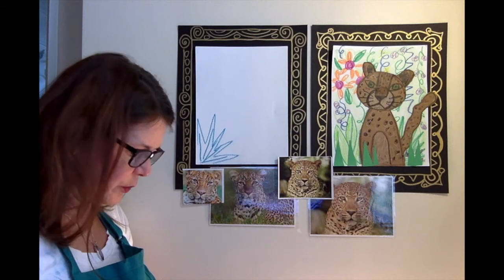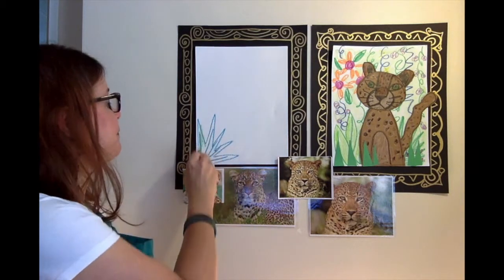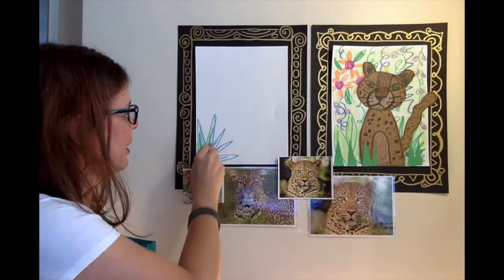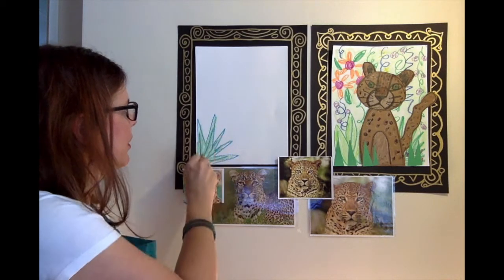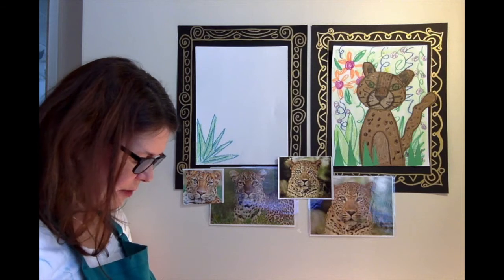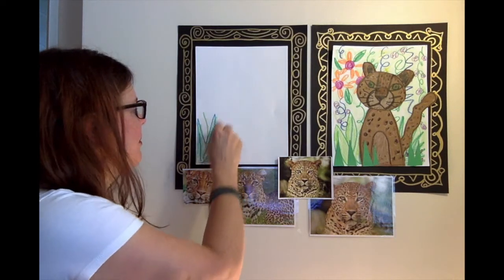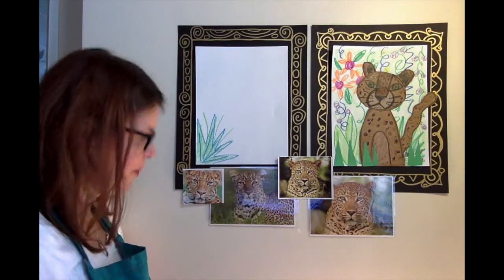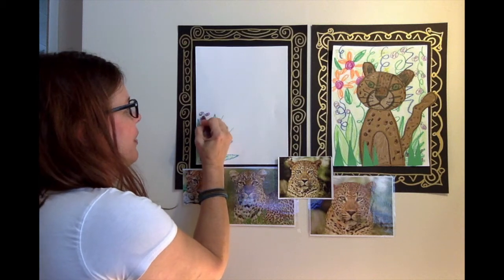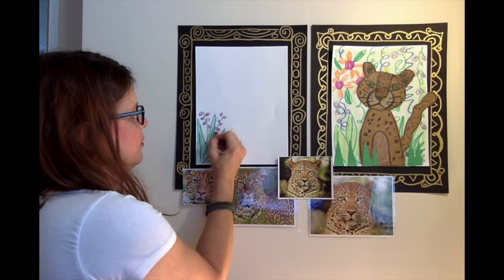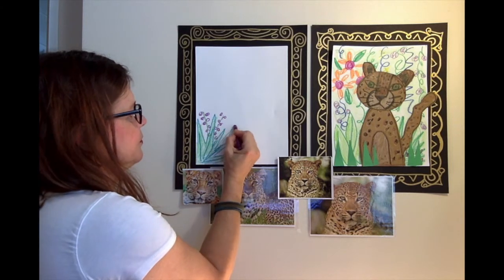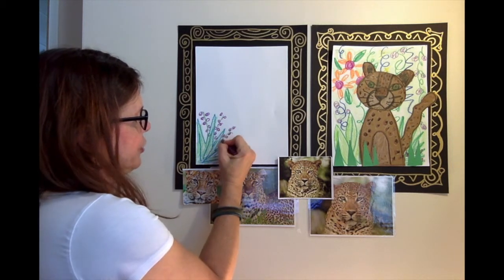And then you can color it in with a green. That way you can see the lines on the inside, the leaf veins. Big palmetto. Some of these plants might even have some type of a flower growing out of them. Maybe it's a bunch of little flowers that go all the way down. This is just little purple circles.